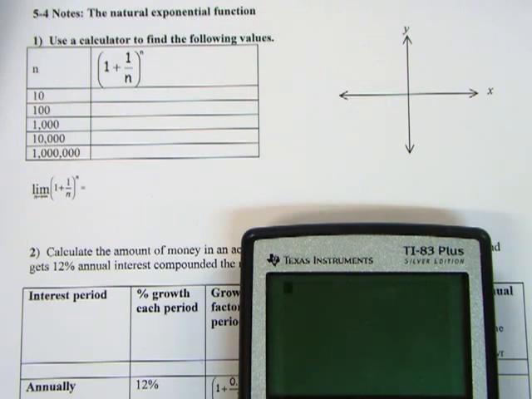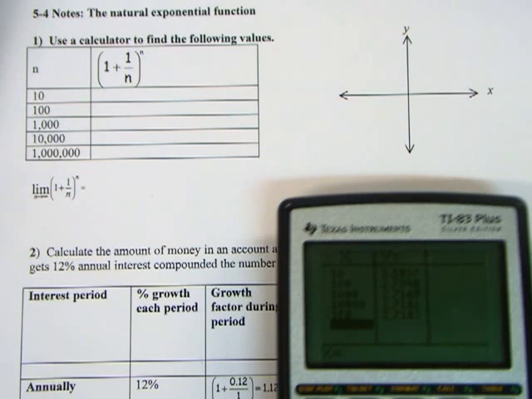So what I want you to do first is use a calculator to find the following values. So we go over to y equals, type in your function, and then remember our table set, and you can look it up in your calculator handout. We want to make sure that's on Ask. And then we can go over to Table, and I have the values typed in there. And so we just need to record those.